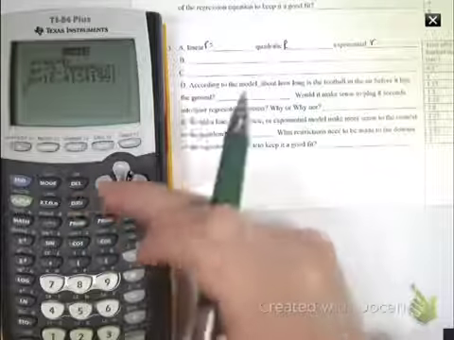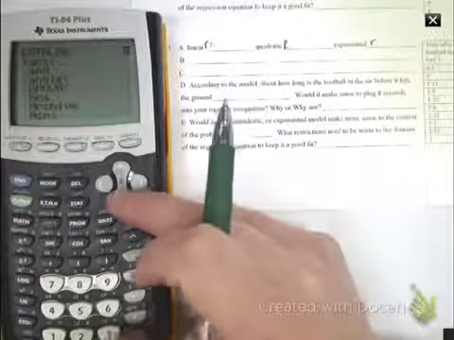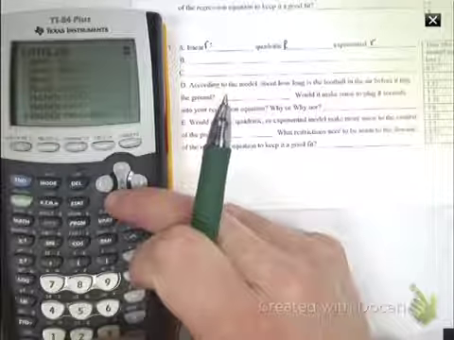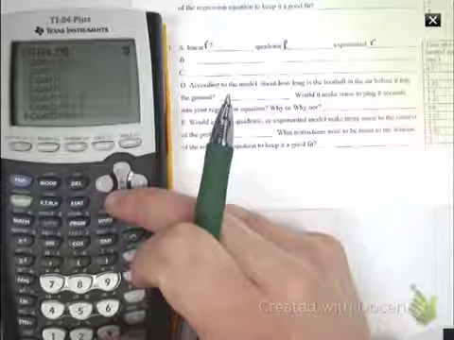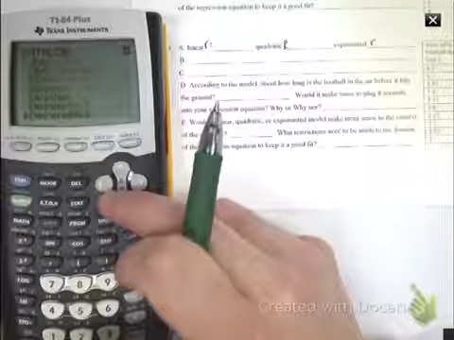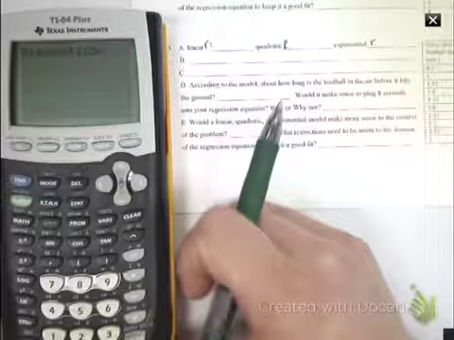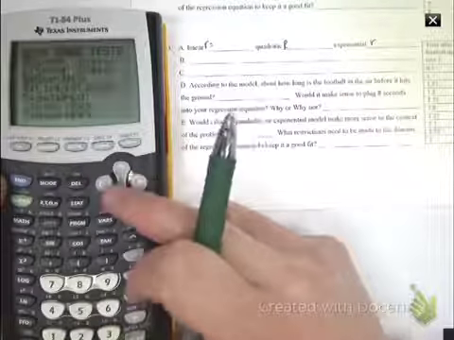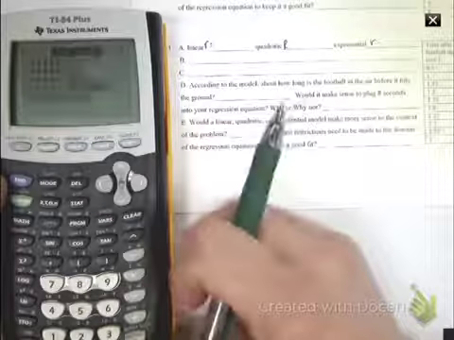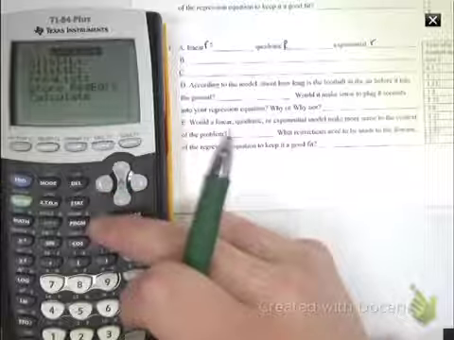So just real quickly, I'm going to hit second 0, catalog, come down to diagnostic on. Selected, it says done, and then I'm going to go back to Stat, Calc, select linear regression, L1, L2, store regression equation under Vars, Y Vars, function Y1.